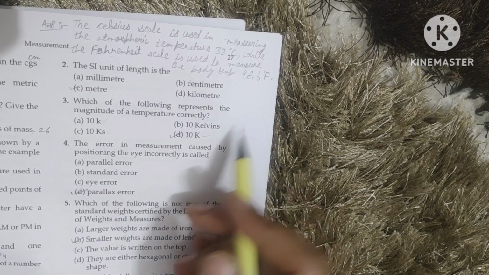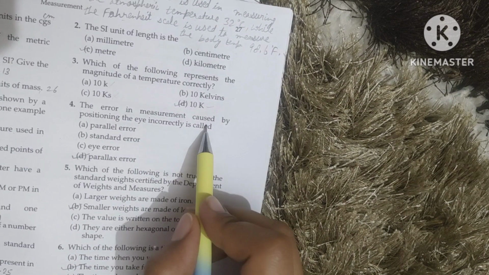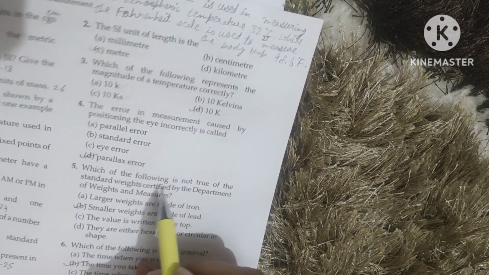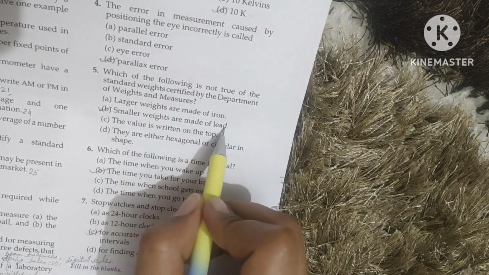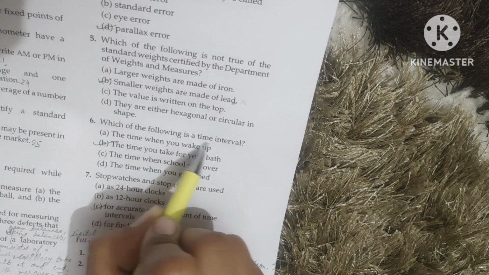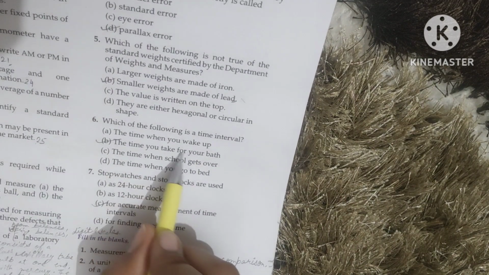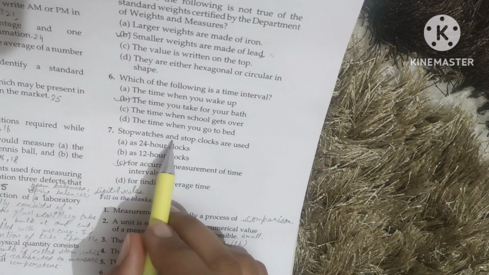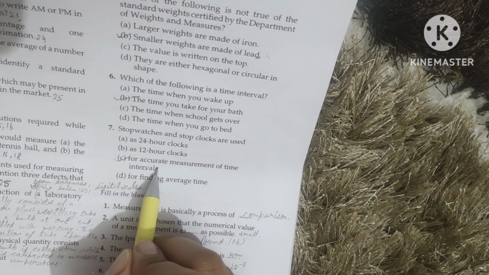Next, fourth MCQ. The error in measurement caused by positioning the eye incorrectly is called the parallax error. That is known as the parallax error. Which of the following is not true for the standard weights certified by the Department of Weights and Measurements? The smaller weights are made up of lead. They are saying no, they are made up of brass. Sixth is, which of the following is the time interval? The time you take for your bath. In how much time are you taking your bath? That is the time interval. Stopwatch and stop clocks are used for measuring accurate time intervals. C is the correct answer.